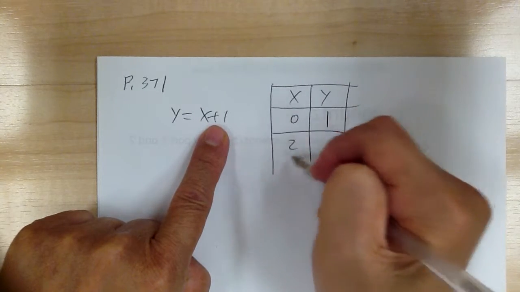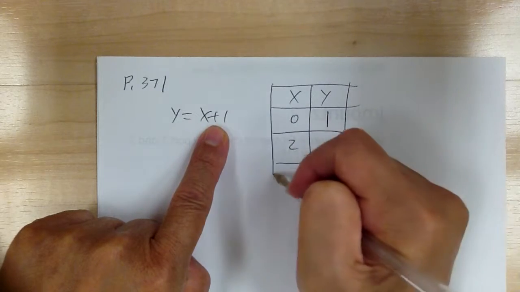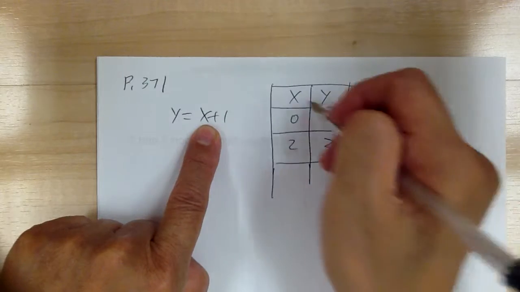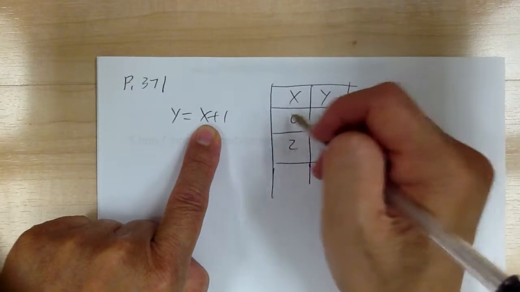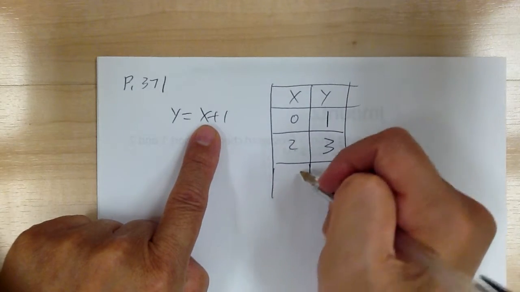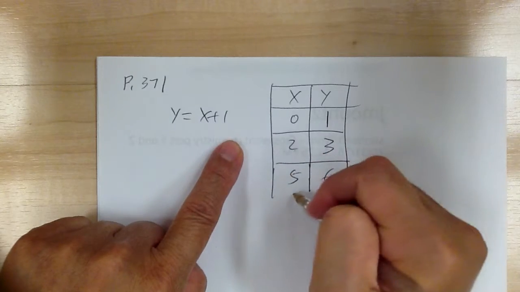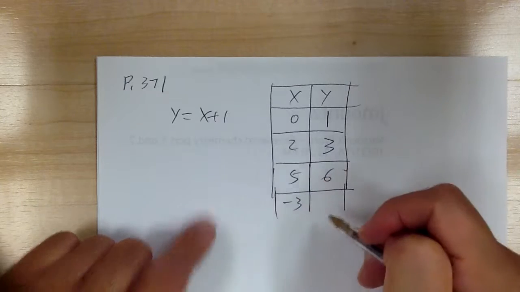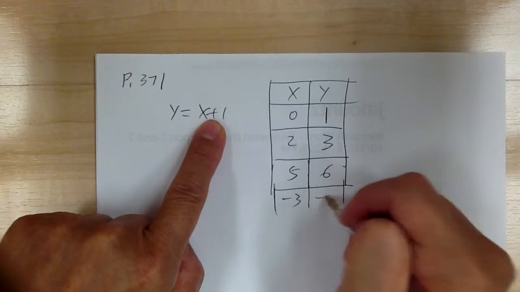Now, if you pick 2, again, you can pick any numbers, so pick some easy numbers. So if x equal to 2, then y will equal to 3. So this would be like your coordinates for your point. And if you let x equal to 5, this would be a 6. And if you let x equal to -3, so -3 plus 1 will give you -2.